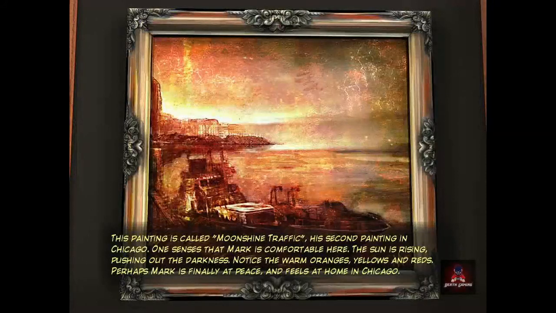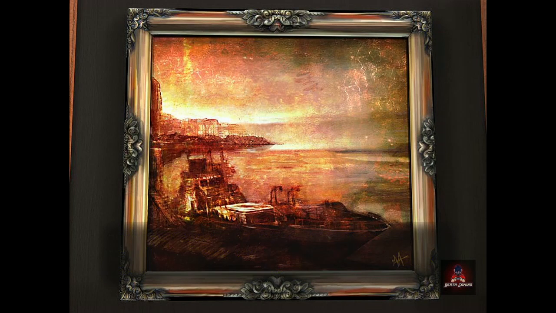This painting is called Moonshine Traffic, his second painting in Chicago. One senses that Mark is comfortable here. The sun is rising, pushing out the darkness. Notice the warm oranges, yellows, and reds. Perhaps Mark is finally at peace and feels at home in Chicago.